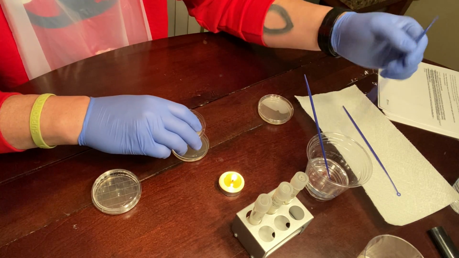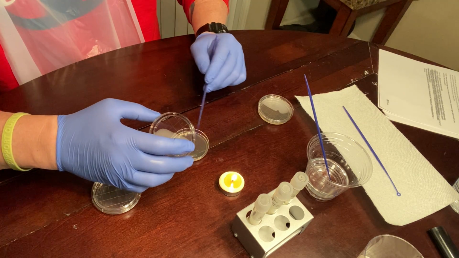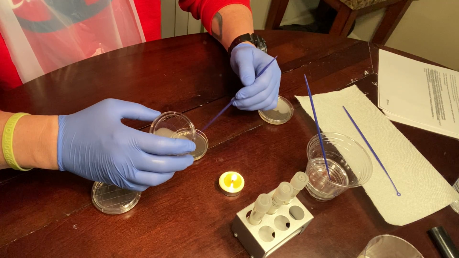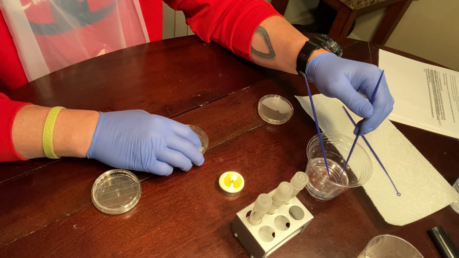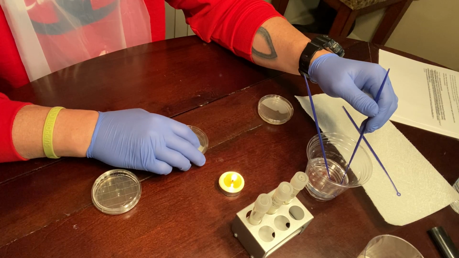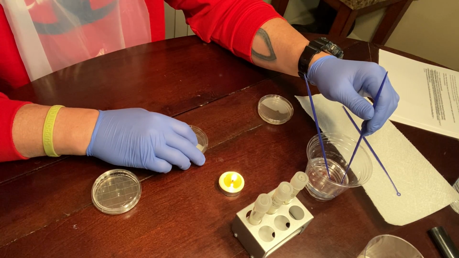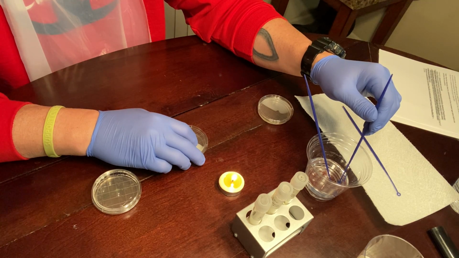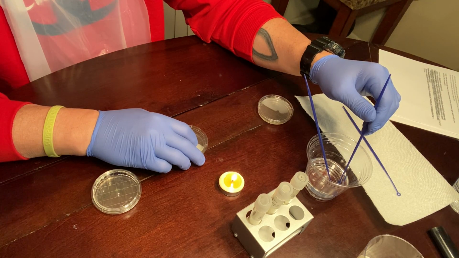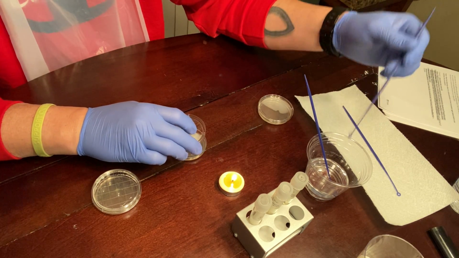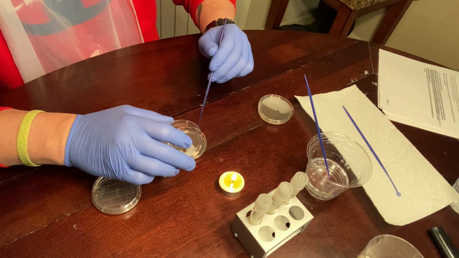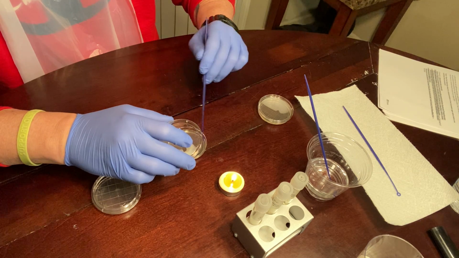30 seconds. So I'm going to borrow again from one and zigzag into another quadrant. So I'm going to borrow from two and zigzag again in the third quadrant.